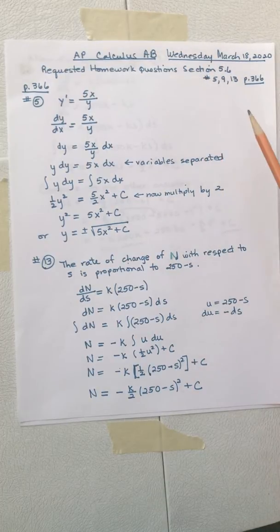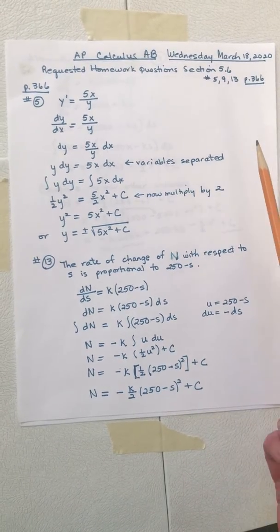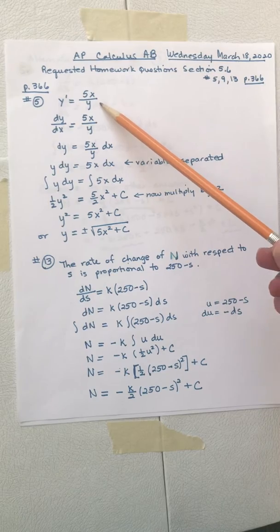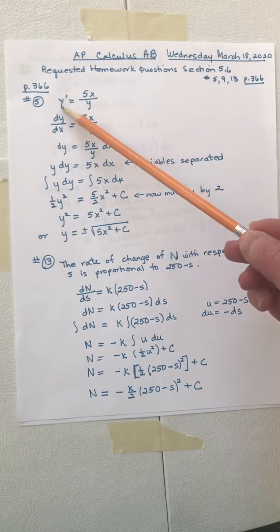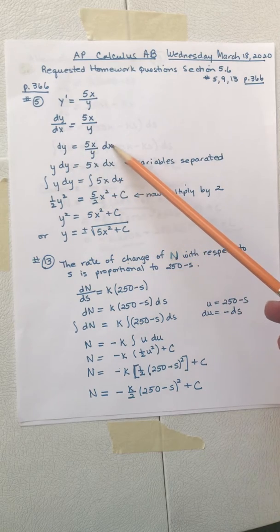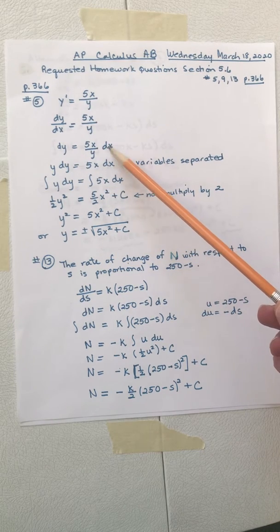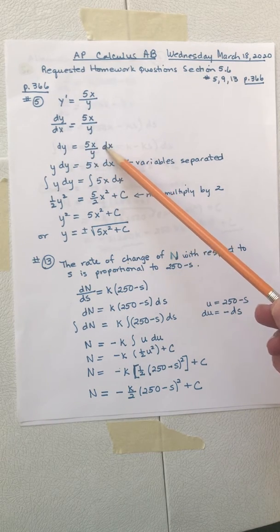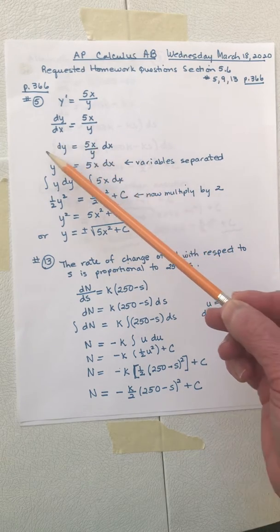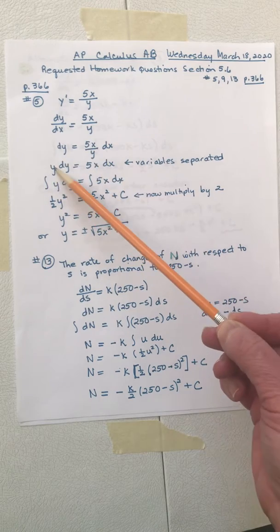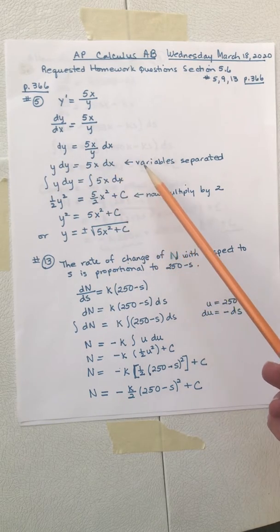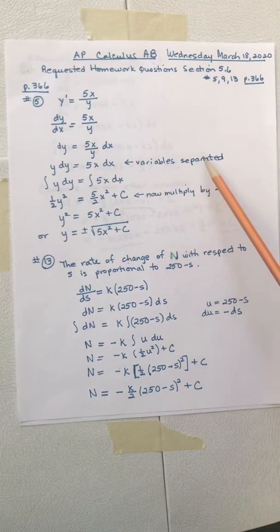This is number 5. It was to solve the differential equation y prime equals 5x over y. First I rewrote y prime as dy/dx, and then multiplied by dx. Now we have a y on the dx side, and we don't want that. We want the y on the dy side. So we multiply both sides by y, and we get y dy equals 5x dx. Now we've separated the variables.